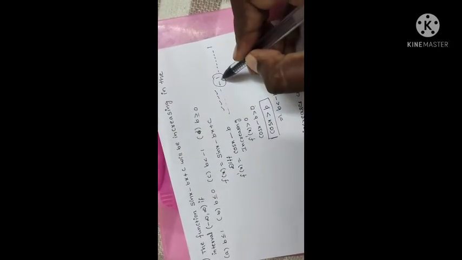This portion is below minus 1. Below minus 1 means b value is less than minus 1. That is nothing but option C is the correct answer for this question. Next, we will see the 14th question. See the 14th question.